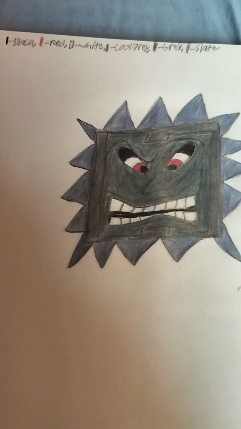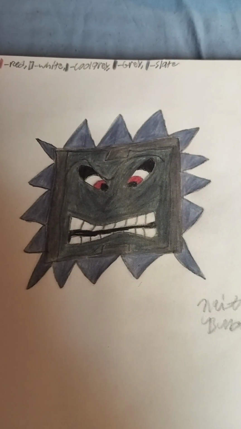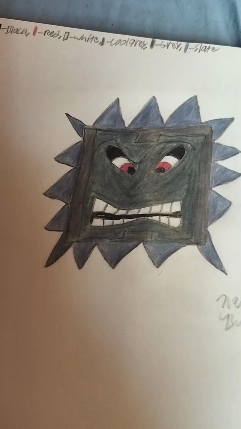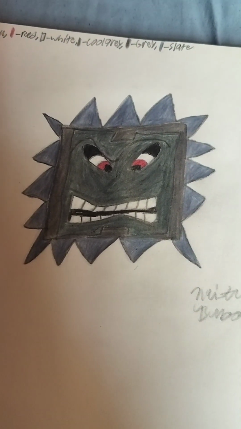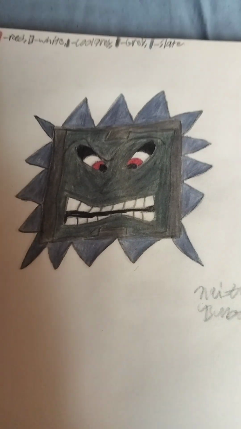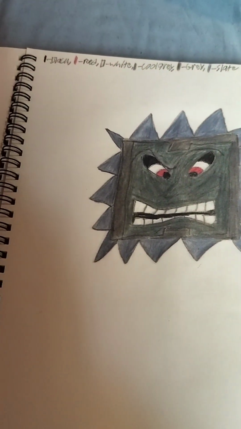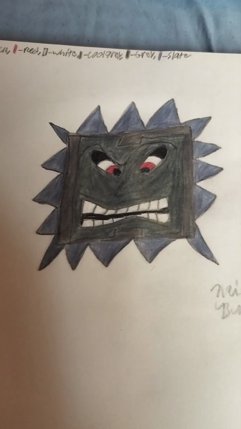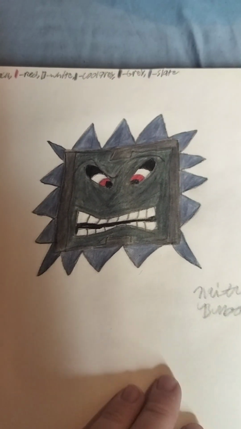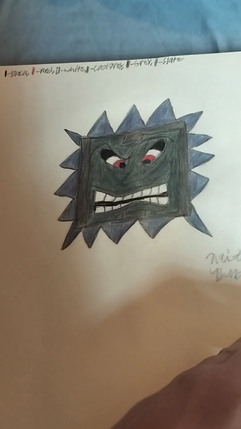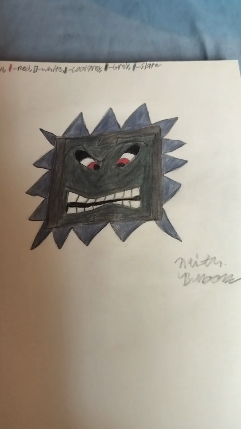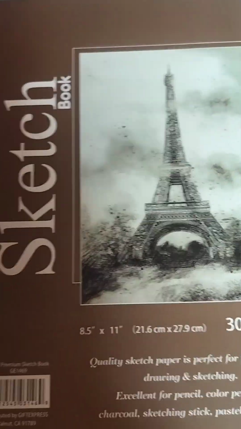But this was actually my first attempt at drawing a Thwomp, and I think it turned out okay. I might try it again on my own time, or in a live drawing video in the future, to see if I can get better at it. Make sure I didn't miss any. Nope. That's it for this batch. And overall, I think it turned out okay.